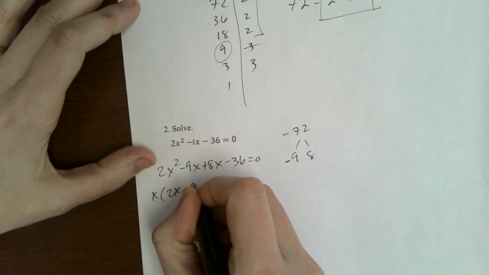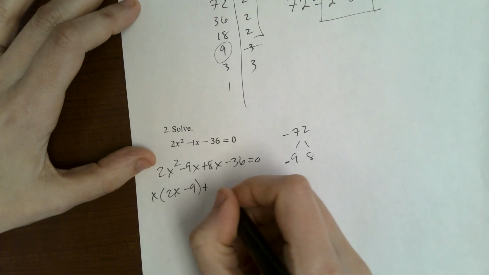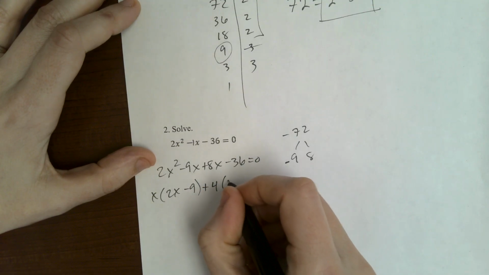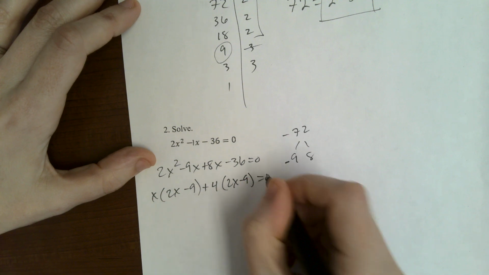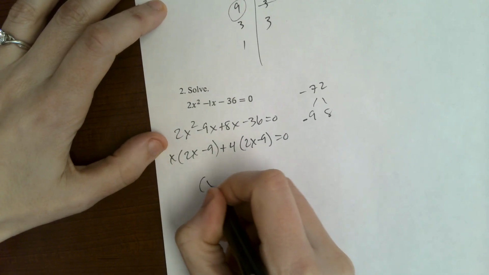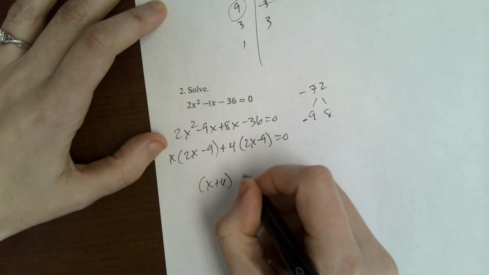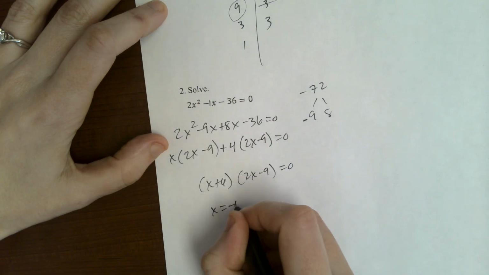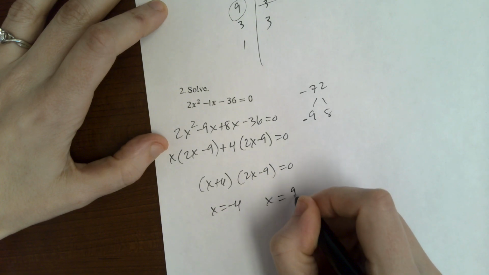Okay, plus I could take out a 4. Okay, so I'm getting x plus 4. So x equals negative 4, x equals 9 halves.